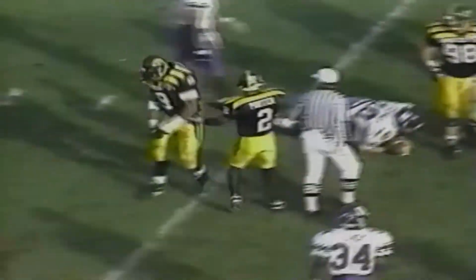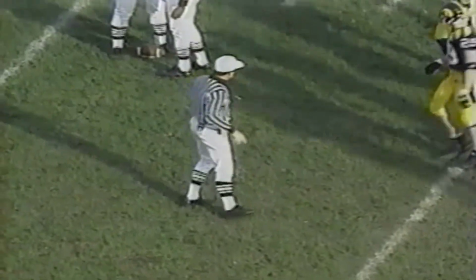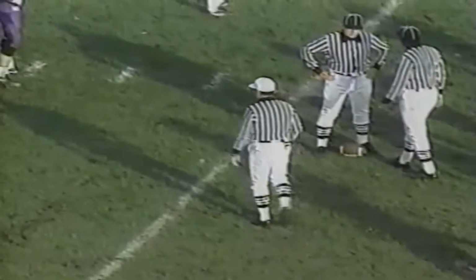Schnurr wants to throw. Now he's being pressured, and now he is sacked. Bill Ennis-Inge. And Northwestern is penalized 13 yards for a personal foul. So facing 4th and 20, the Wildcats will have to punt the football away.